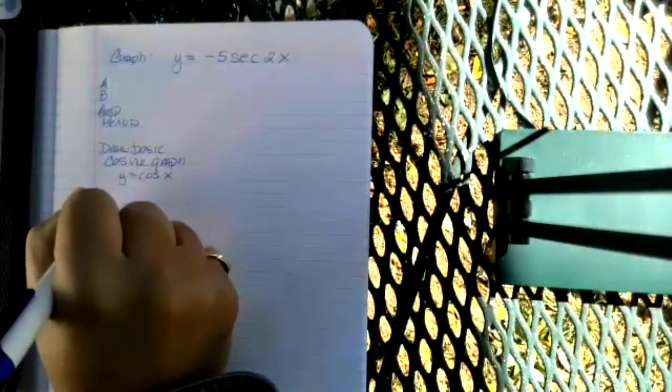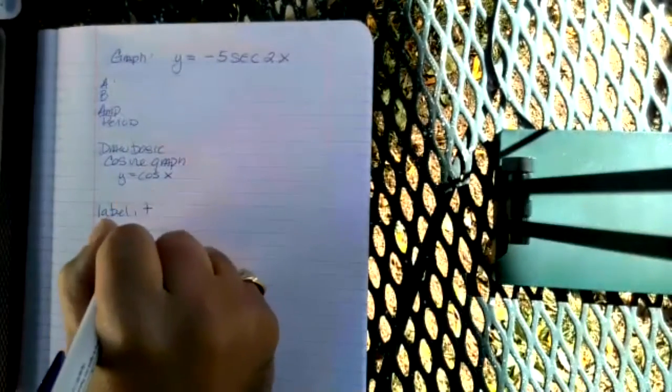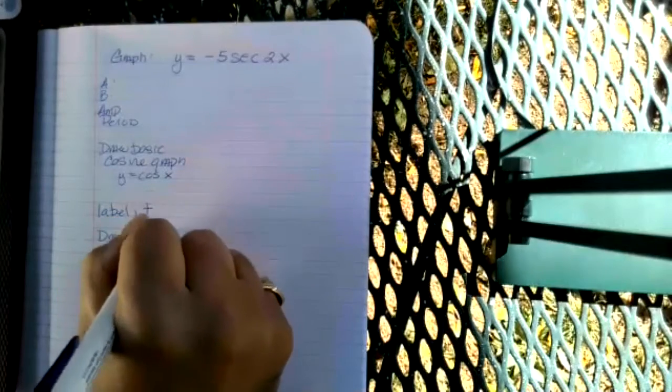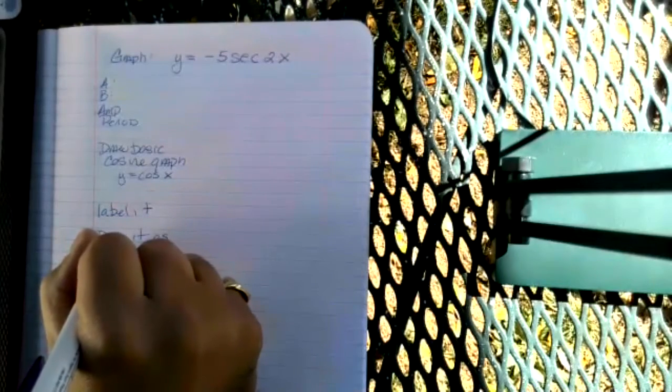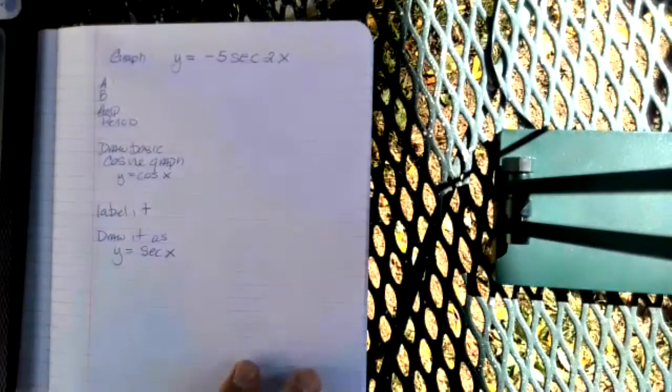And then you're going to want to label it. And then you're going to want to draw the humps as they reflect as a secant graph. So why don't you take a minute and try doing that?